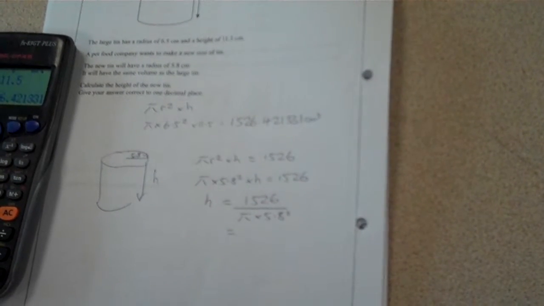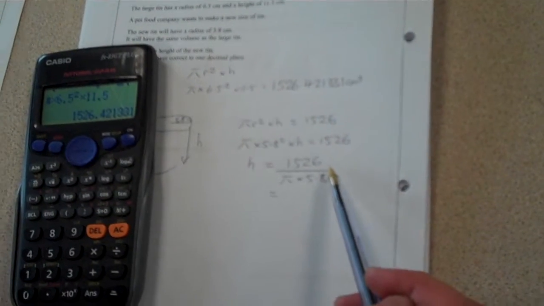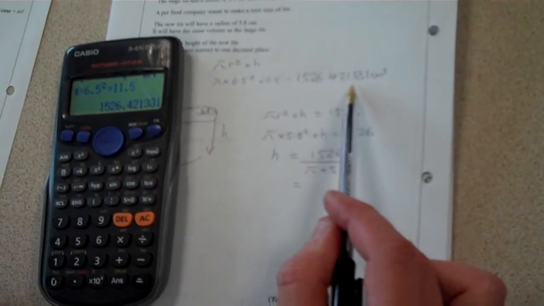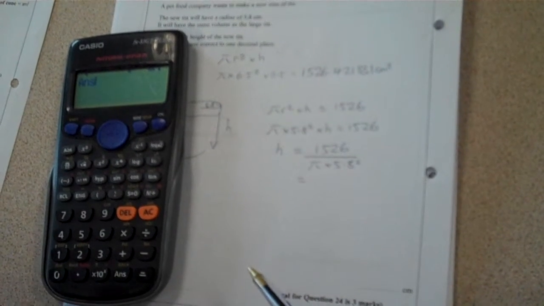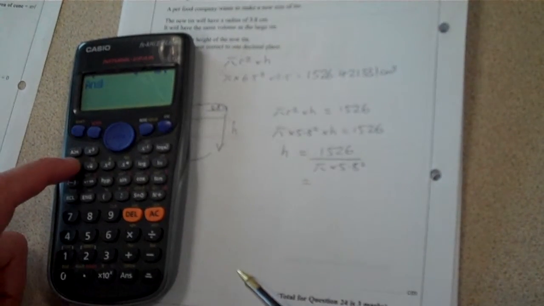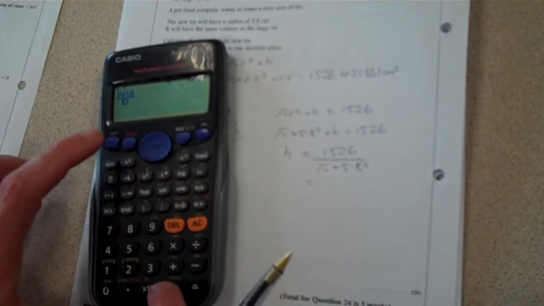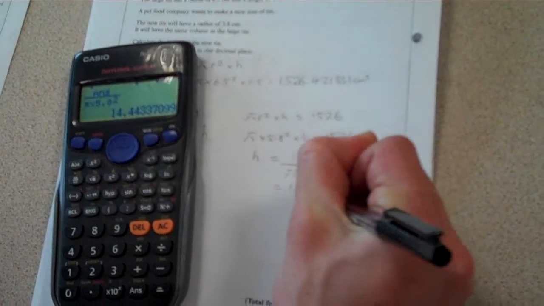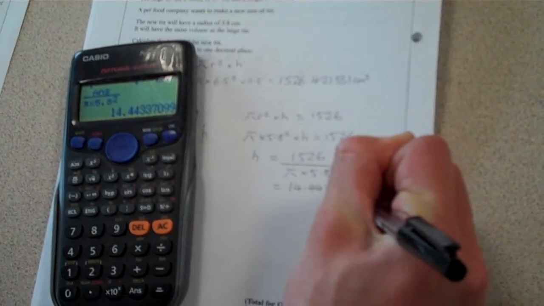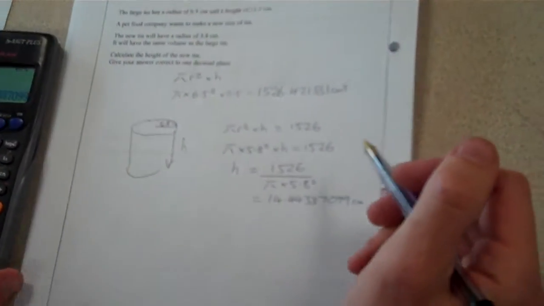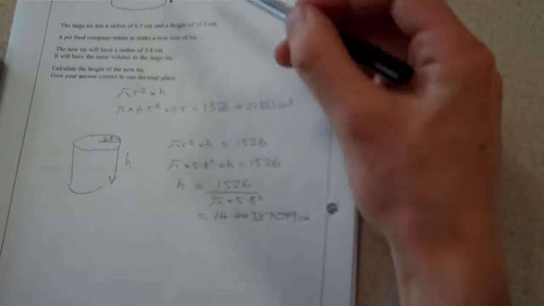This will now need to be typed into my calculator. I've already got my 1526. If you did do another calculation, we've got the full value figure up there, so you're able to type it back in. But I can just bring through my previous answer and divide it by, either pressing divide, which is what this line means, or indeed you could write it as a fraction form if you wish to. We need to do pi and times it by 5.8 squared, like that, and come up with a height of 14.44337099 centimetres.